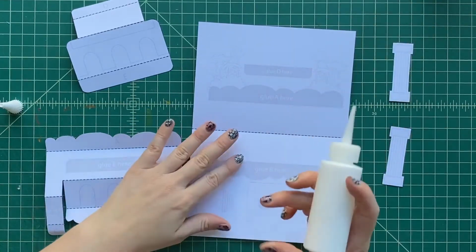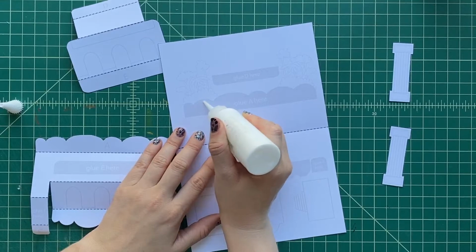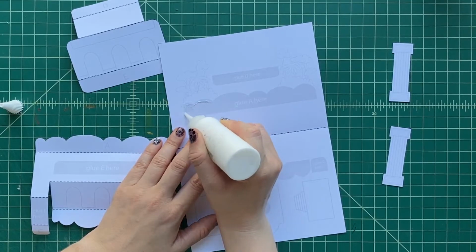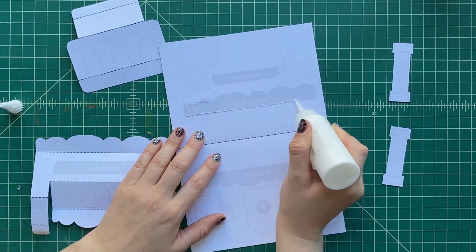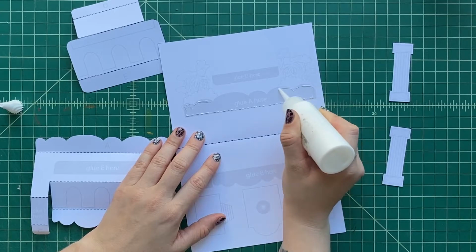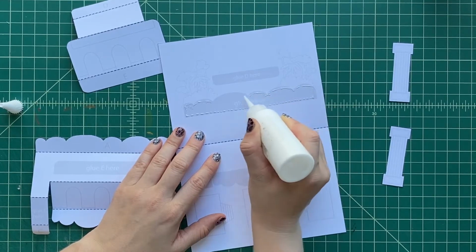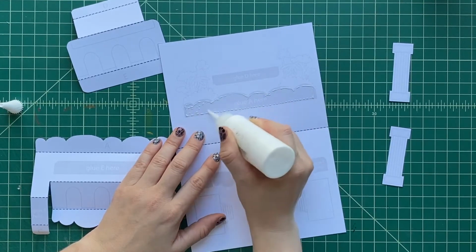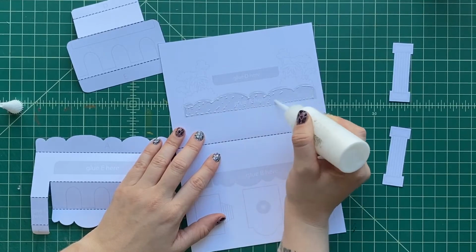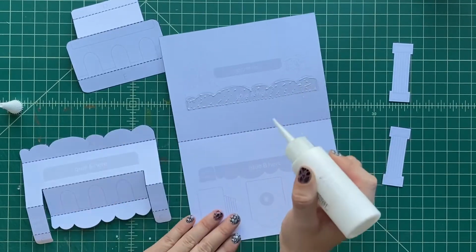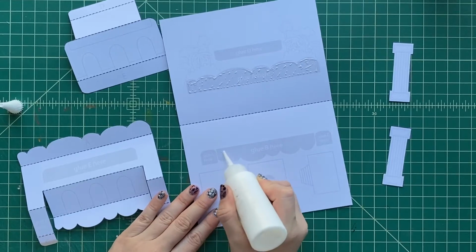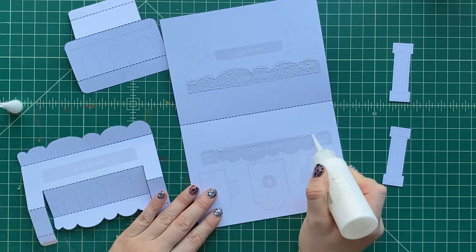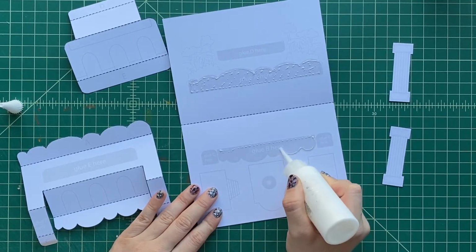Now let's glue down these two tabs. This is glue tab A and B. And you can see that they line up with the shapes on the base page. Those tabs are exactly the same shape as those gray areas on the base page. So there's tab A. And then tab B on the bottom. See that one? Just like that.